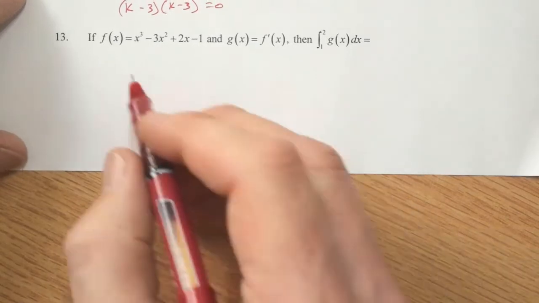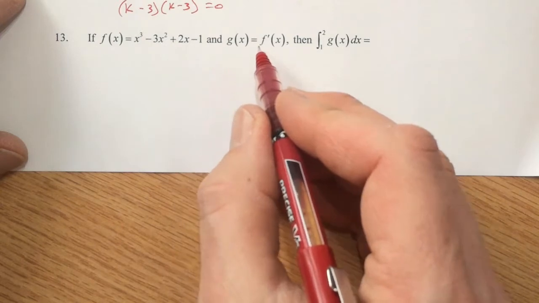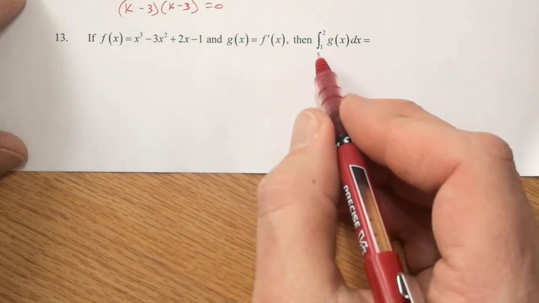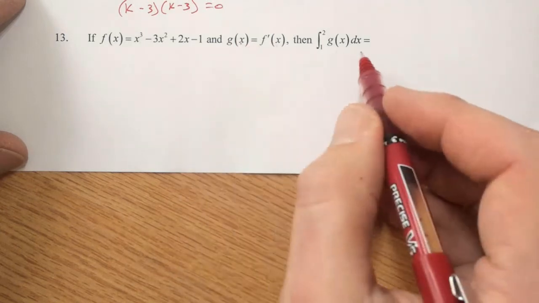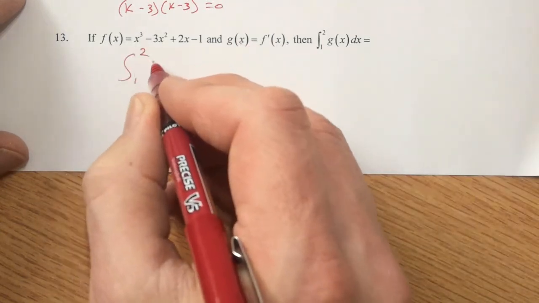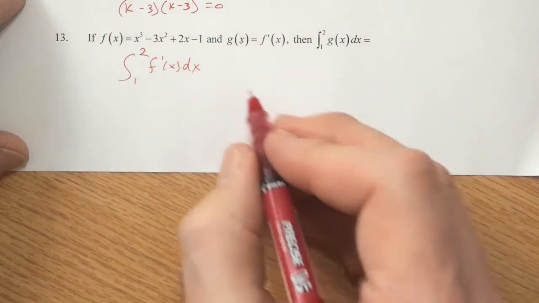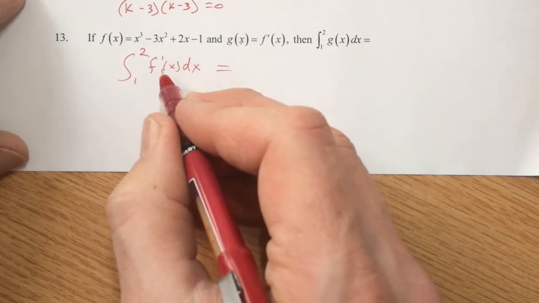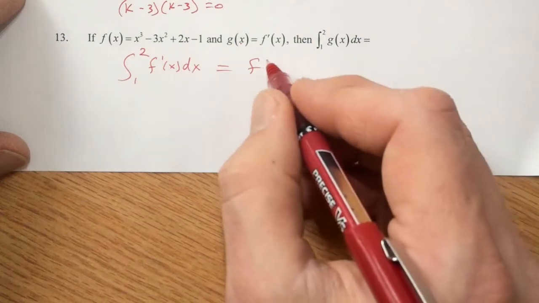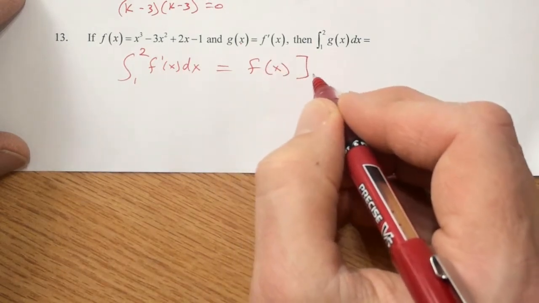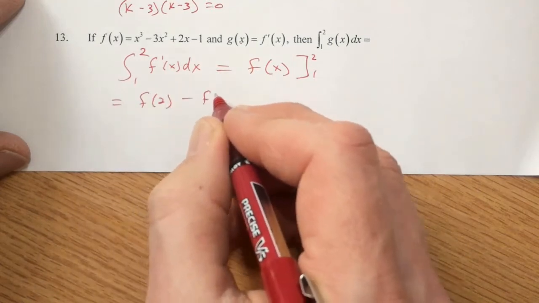13, we're told that f is equal to x cubed minus 3x squared plus 2x minus 1. G is the derivative of f. What's the integral from 1 to 2 of g of x dx? Well, since g is equal to f prime, let's rewrite this as the integral from 1 to 2 of f prime of x dx. Now, when we take our antiderivative, the antiderivative of the derivative of f is just f. And it's being evaluated from 1 to 2. So this is equal to f of 2 minus f of 1.